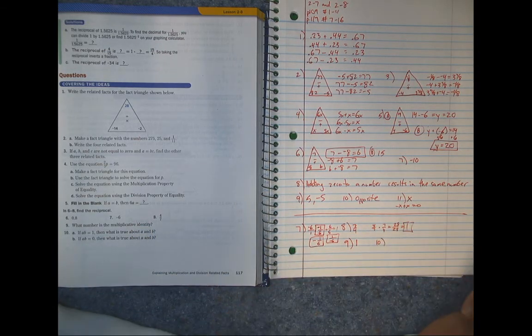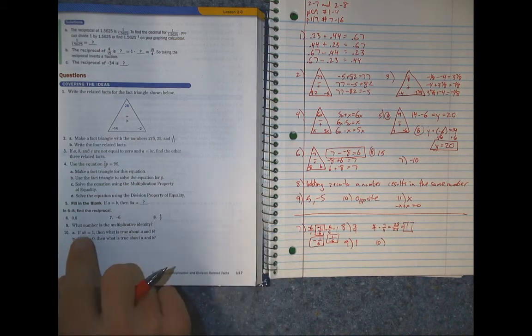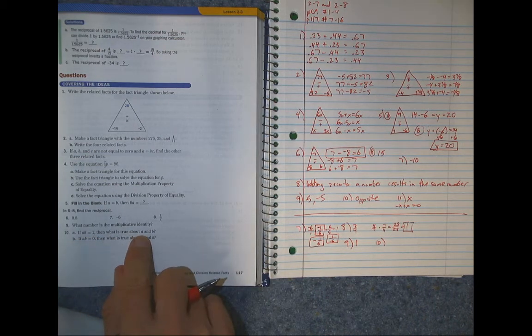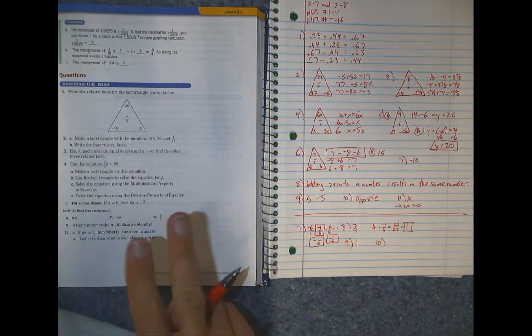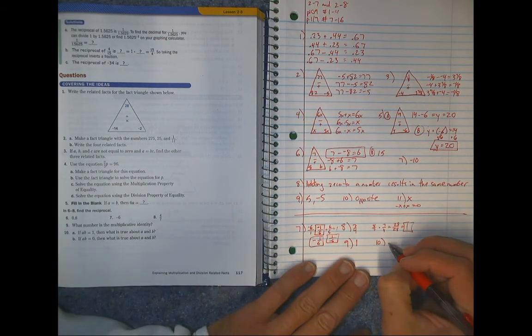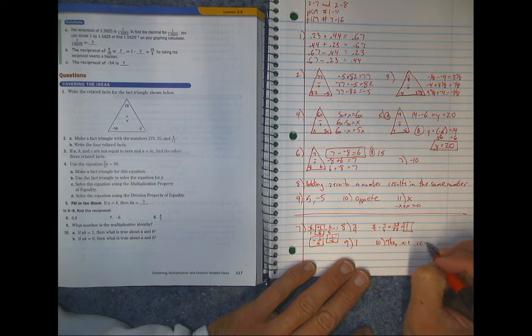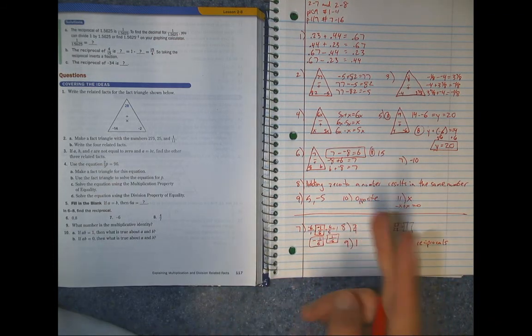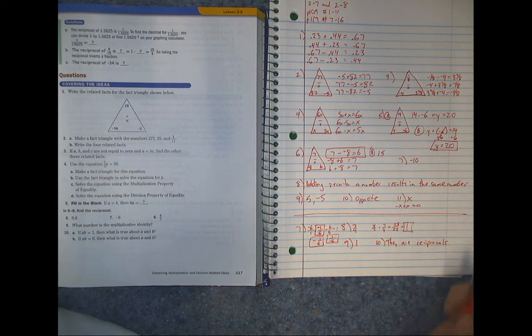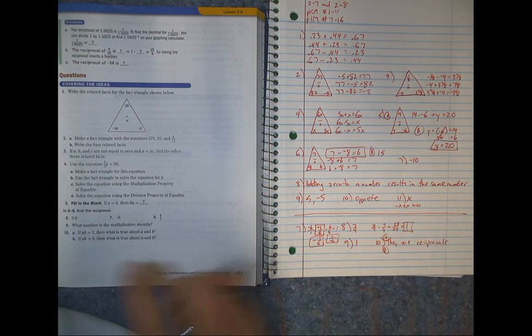Okay, number 10. If a times b equals 1, then what is true about a and b? So the only way you're going to multiply two numbers and get 1 is if they are reciprocals. And you need to start using that word, reciprocals, the flipped version in terms of the fraction of each other. That's part A.